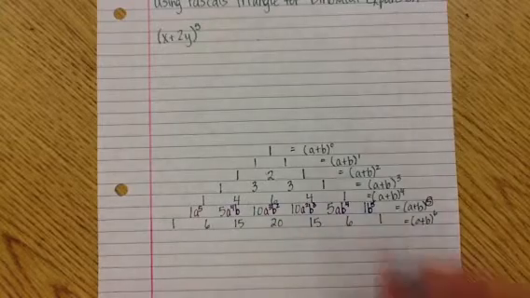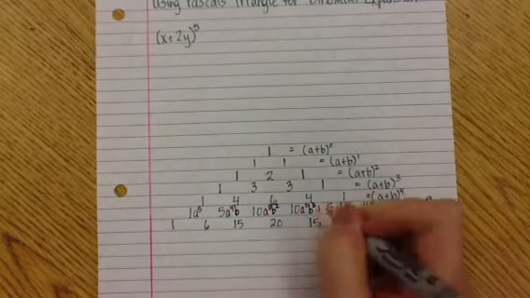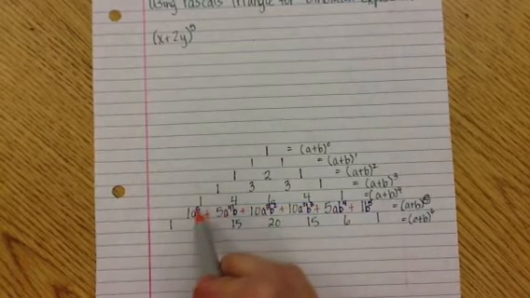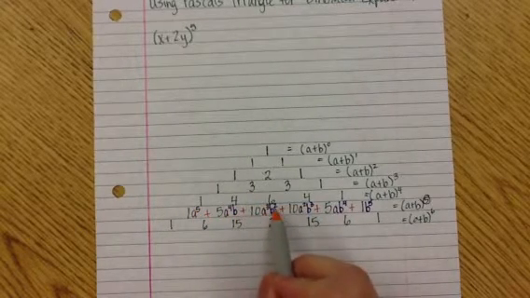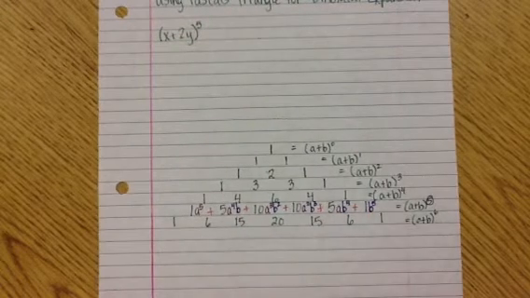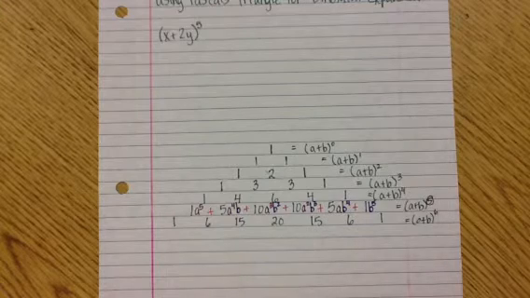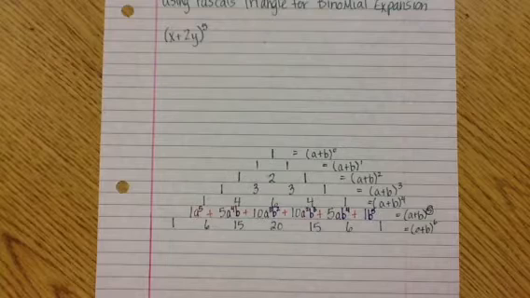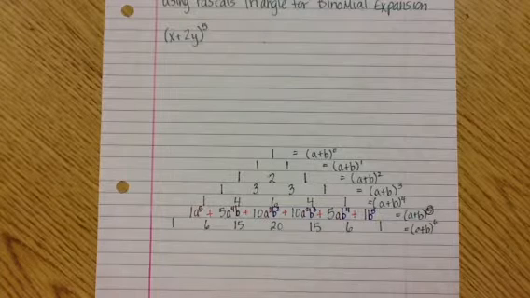And remember that each term, we need addition signs in here, each term should have a total of 5 powers. So we have 4 and 1, 3 and 2, 2 and 3, 1 and 4, 5. So those degrees are all 5. So that would be the row that I'm using to expand x plus 2y to the fifth. So then I'll use that kind of like a formula.